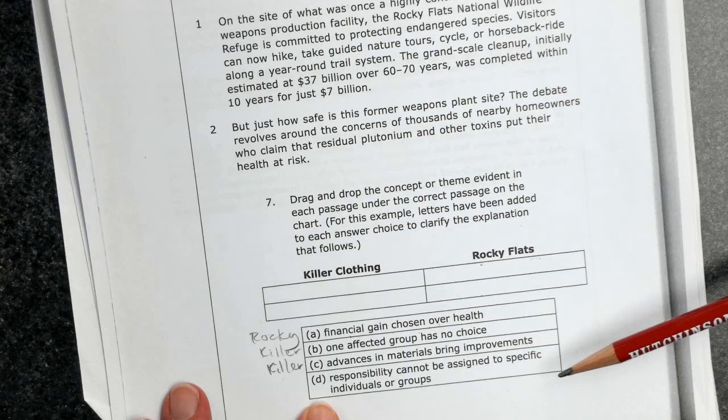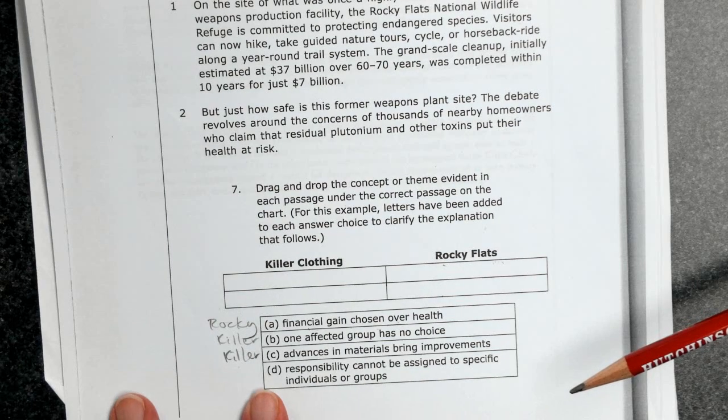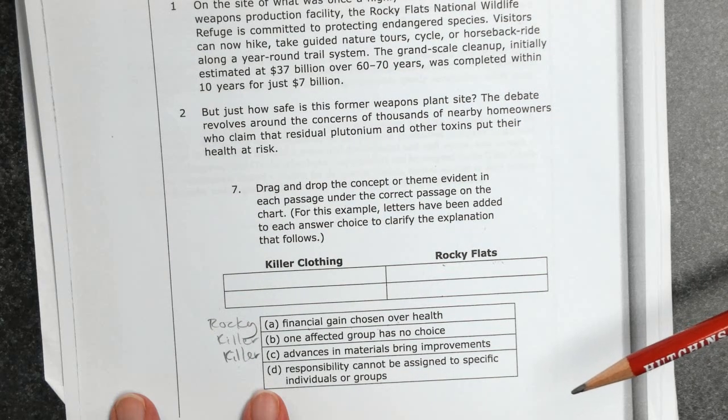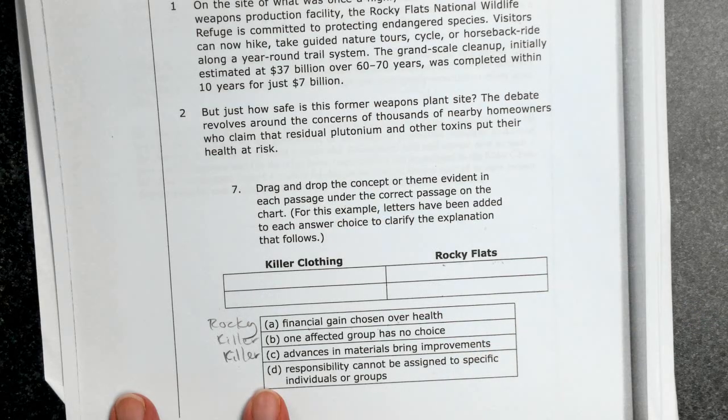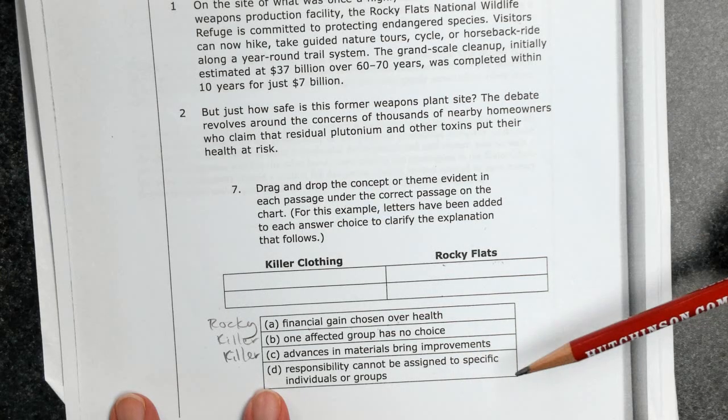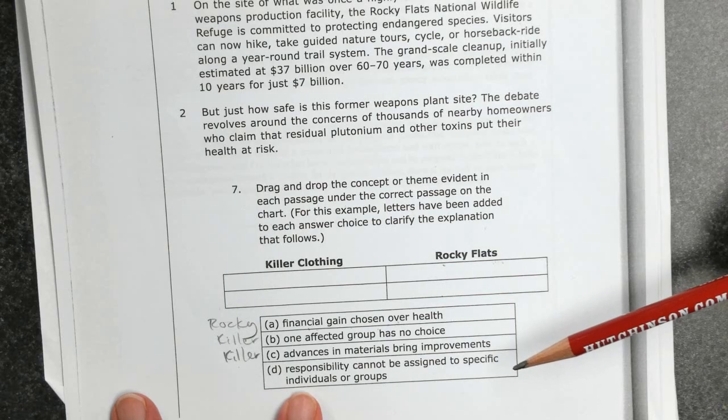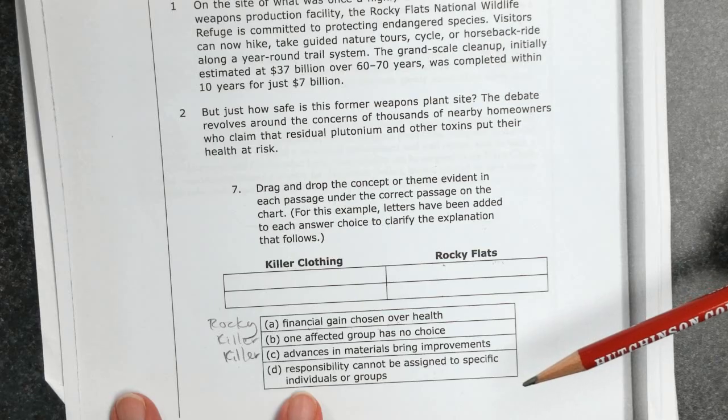Wow. Which one does that go with? That was hard. It is hard. Because I was gonna say killer, but I would say Rocky. You would say Rocky on this one? With Rocky, responsibility could be thrown right at the government, because what should have taken 60 to 70 years and 37 billion, they just decided to do in 10 and 7.